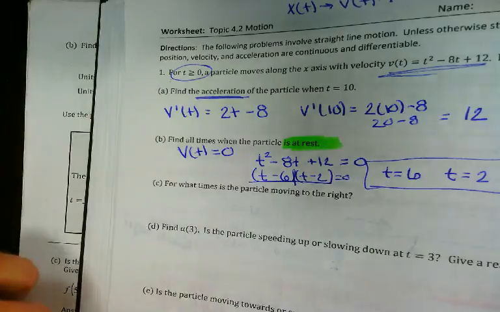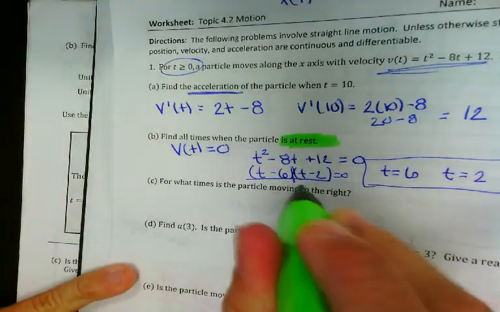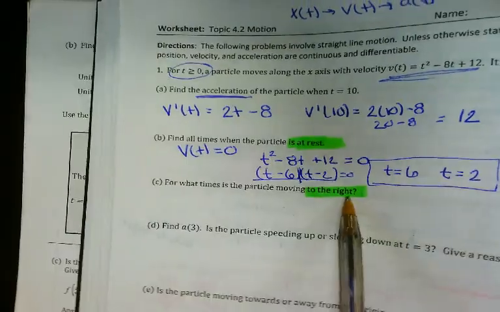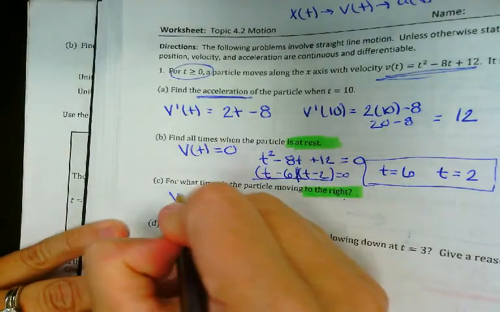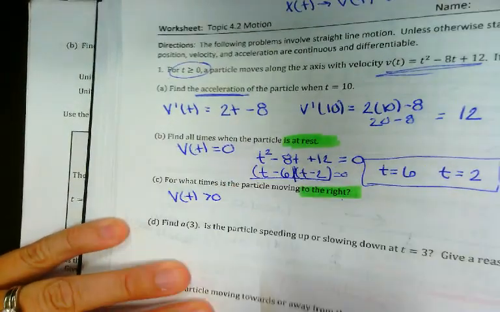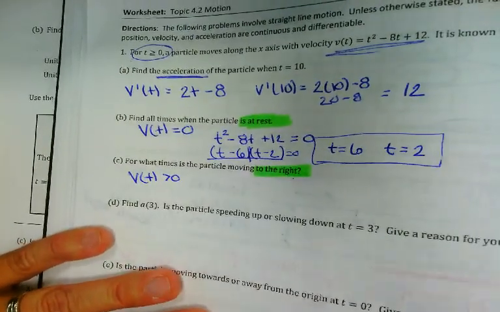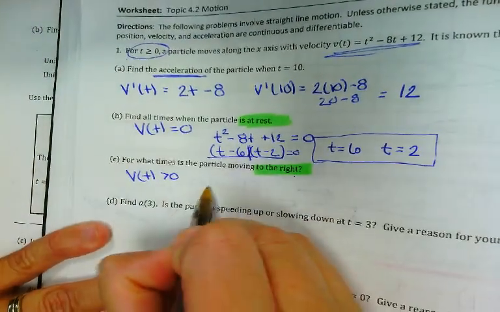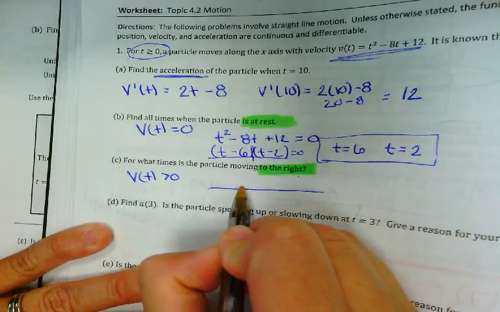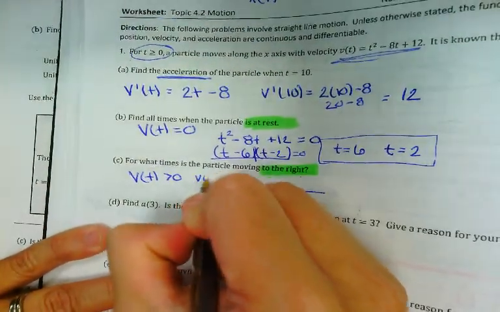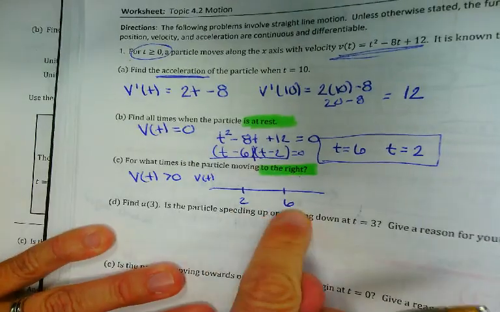Part C, when is the particle moving to the right? So that's right from our flashcard, moving to the right. And again, everything we hit on Friday. I'm moving to the right when my velocity is greater than 0. Now we also wrote you need a sign chart. Okay, and we talked about our sign chart on Friday. So I'm going to take when my velocity equals 0, which we already found here, 2 and 6. And I'm going to label this velocity because that's where those numbers came from.